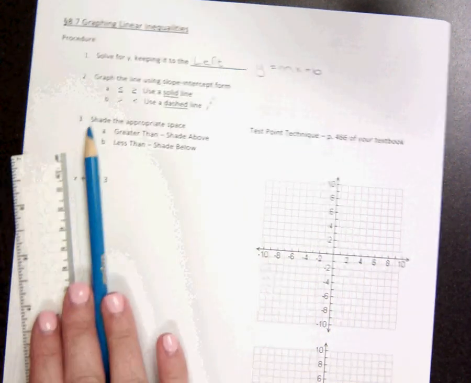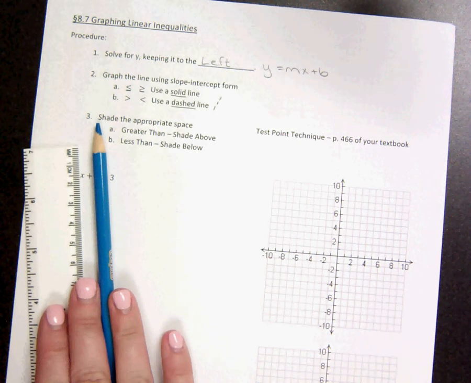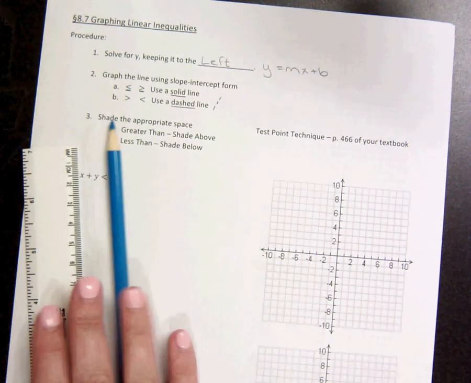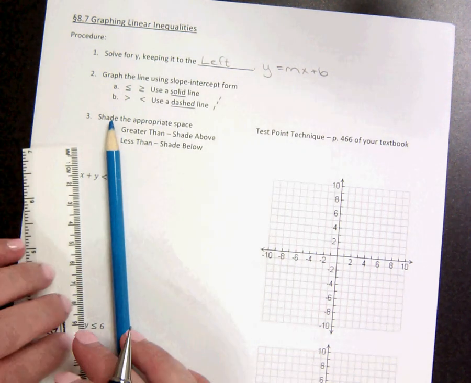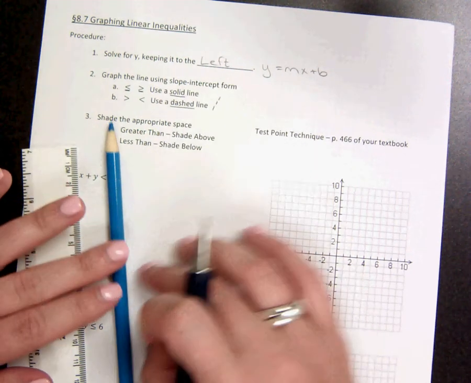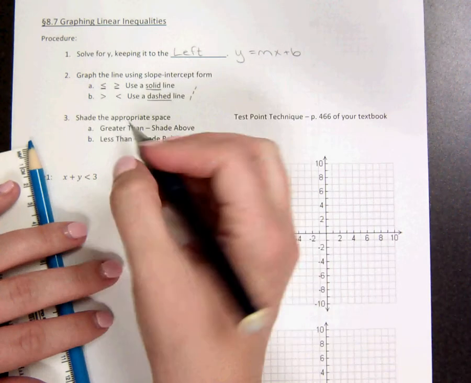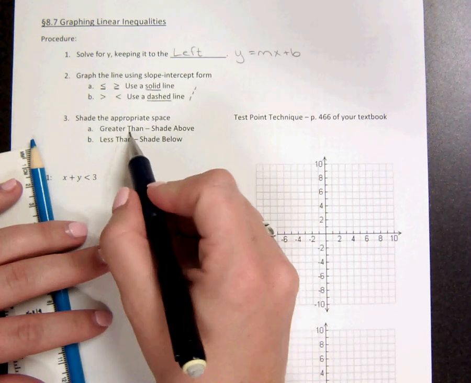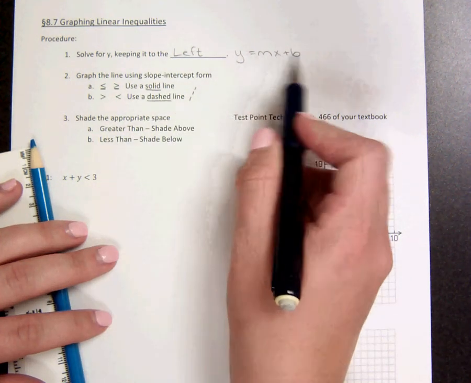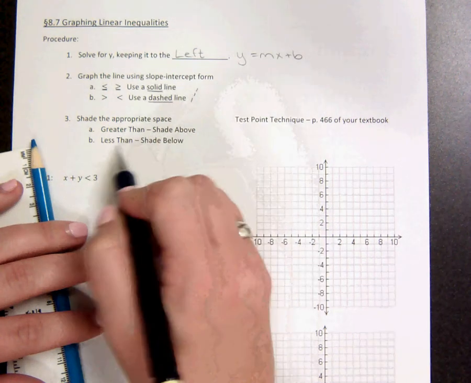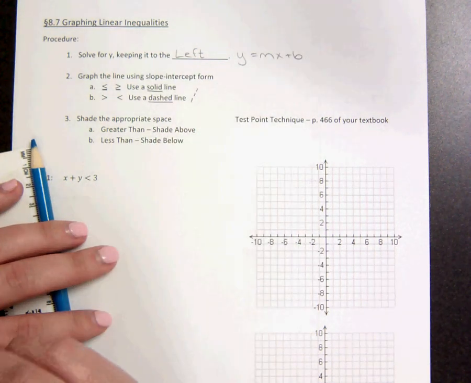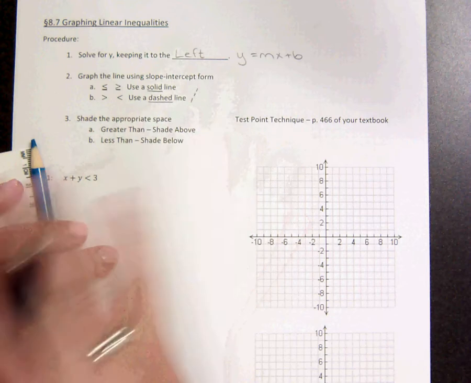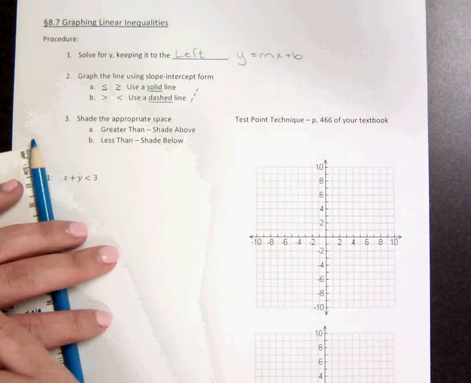You are going to want a colored pencil for this, or you can use the side of your pencil, but a colored pencil helps it stand out, along with a ruler to do the graphing. So shading the appropriate space, I just think if y is greater than the expression, you shade above it, and if it's less than, you shade below. That's kind of a generic rule. Students can't always see that as clearly.